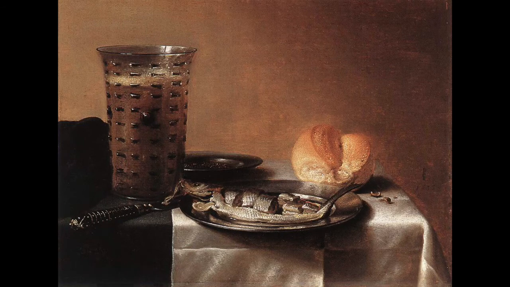But we see the laid table continue right up into modern times. It's probably one of the subjects or narratives that has maintained its existence in terms of still life.